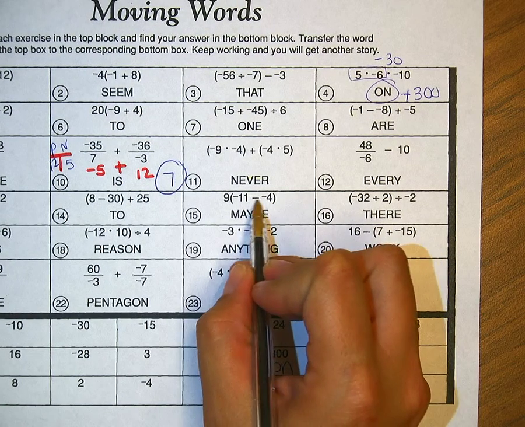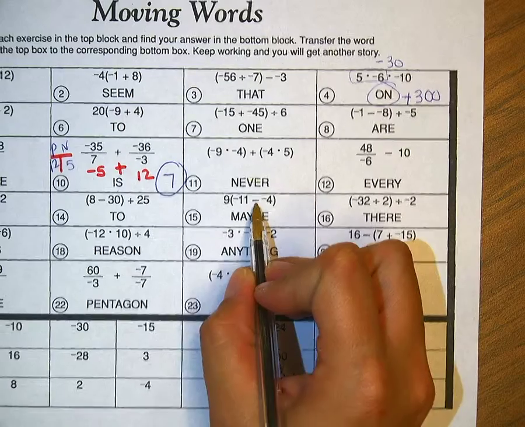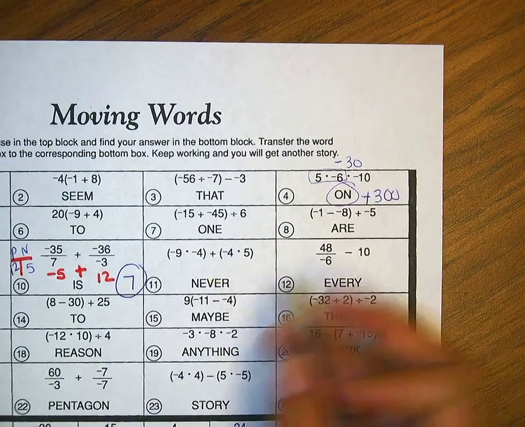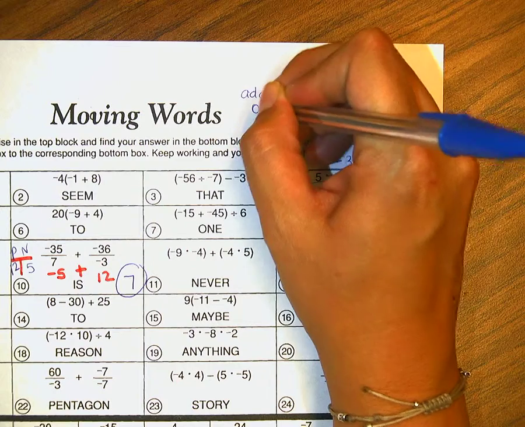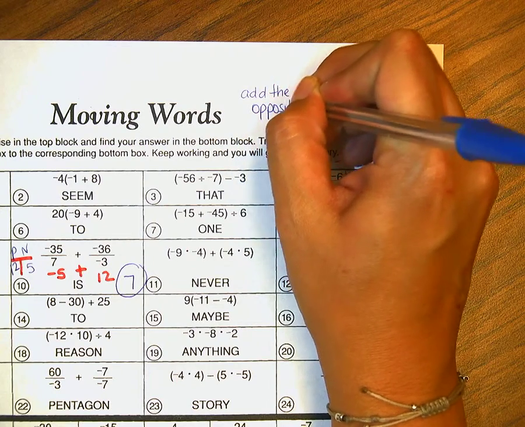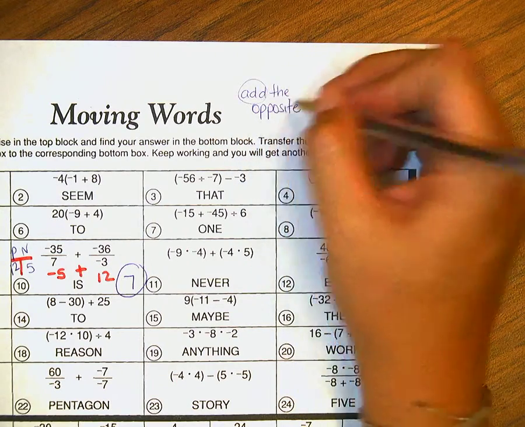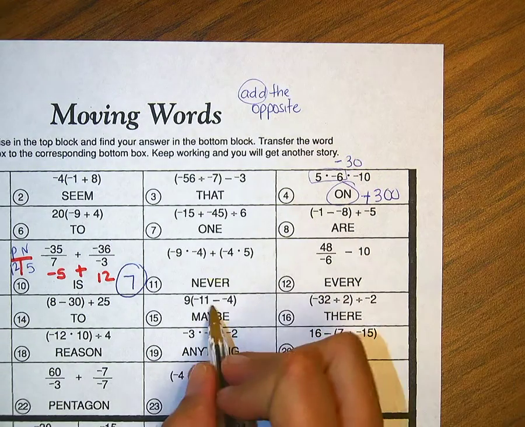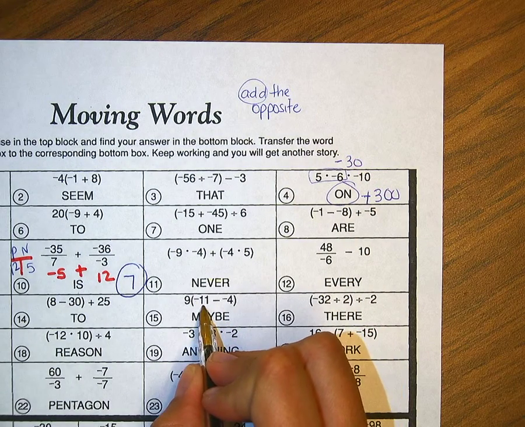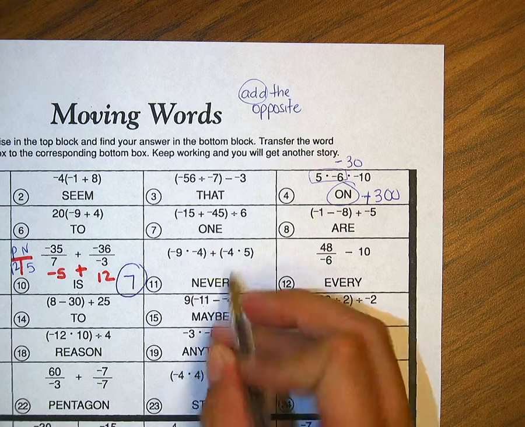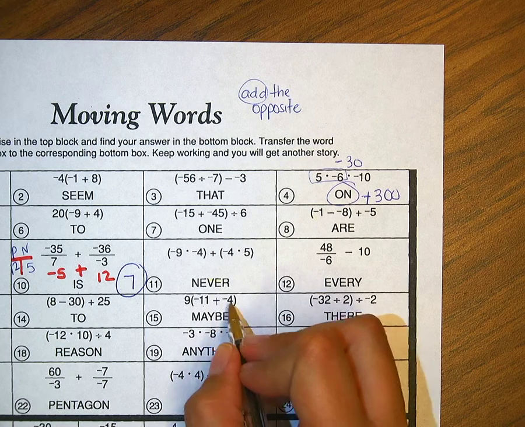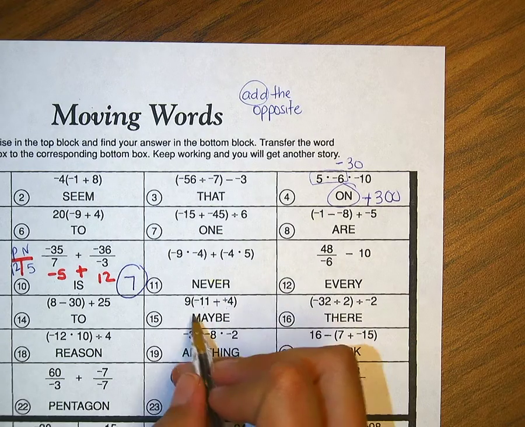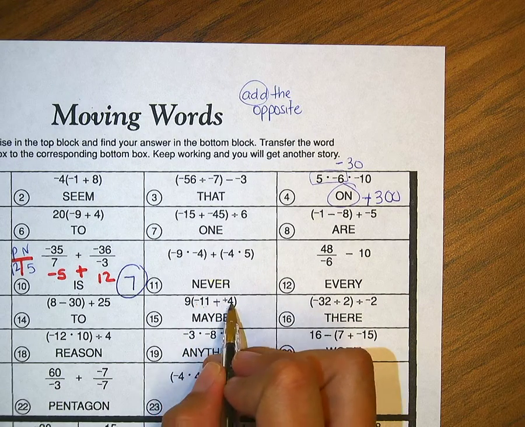Anytime I hear the word minus, I want to think a couple of things, depending on what my teacher showed me. I like to think of add the opposite. That means when you hear minus, you would change the minus to add, and then you would use the opposite sign. For example here, negative 11, I don't do anything there, but when I hear the word minus, I change that to a plus, and the opposite of a negative 4 is a positive 4. So that essentially is now negative 11 plus 4.